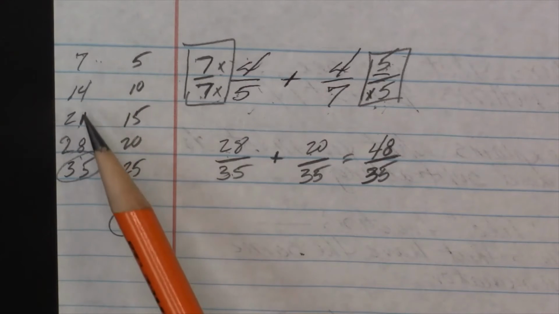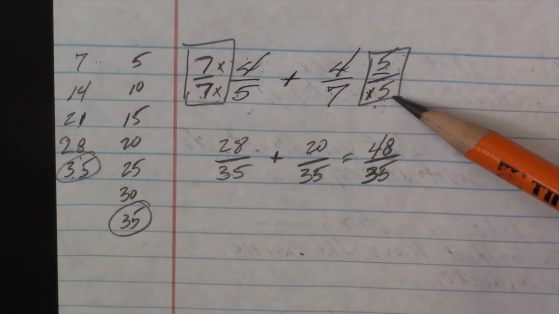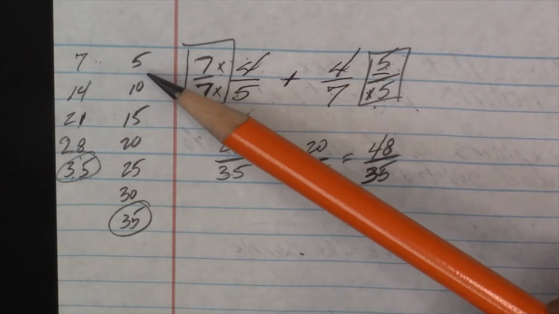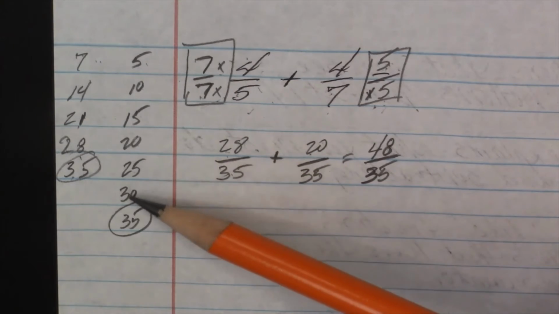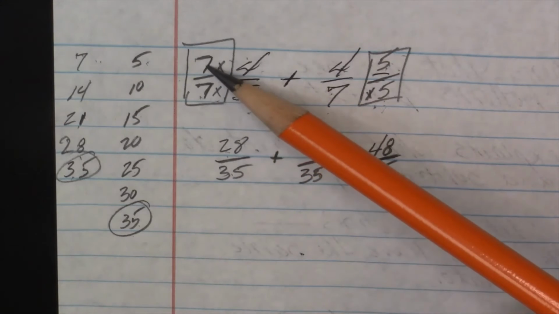I count 1, 2, 3, 4, 5. So my ugly 1 has to be a 5 and a 5. And then I check over here with my 5 and I go 1, 2, 3, 4, 5, 6, 7. 5 times 7 is 35. So my ugly 1 needs to be a 5 here.